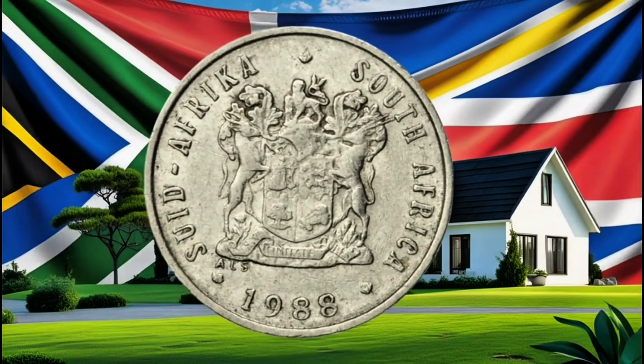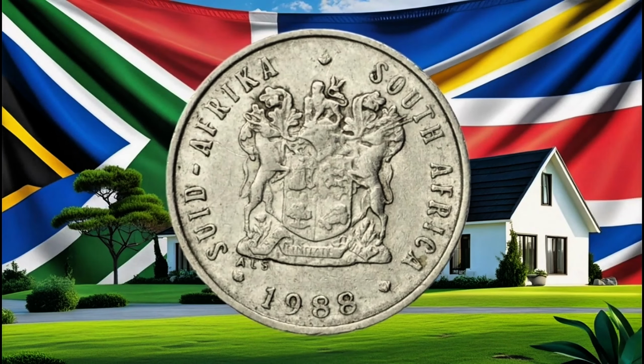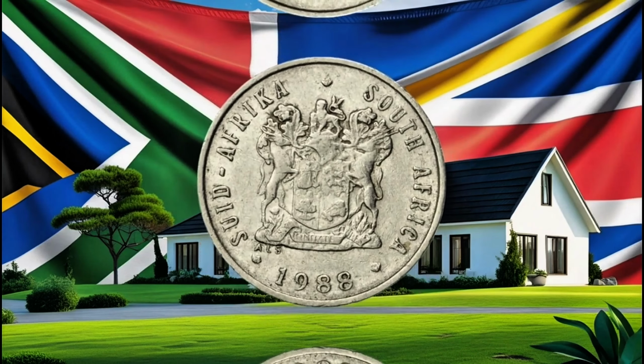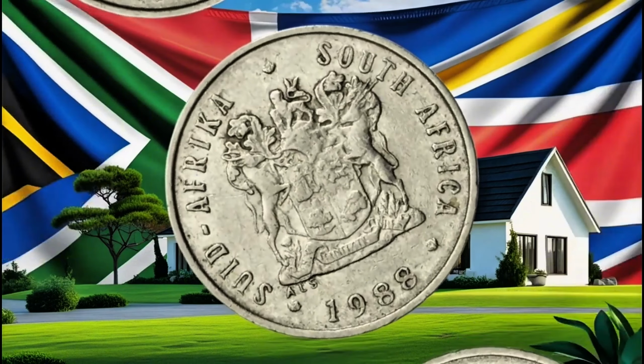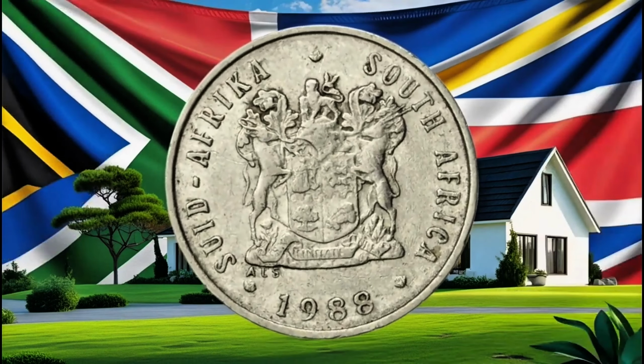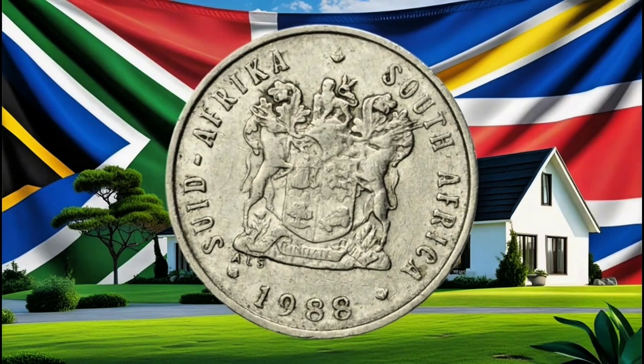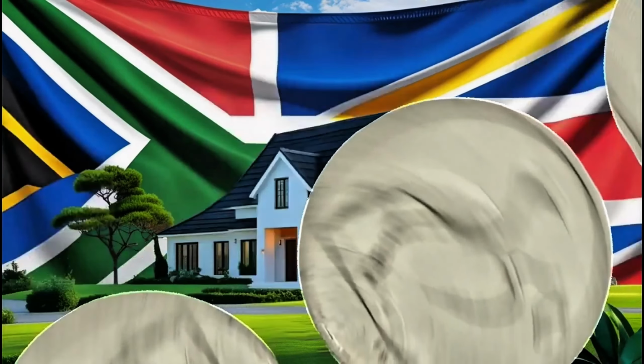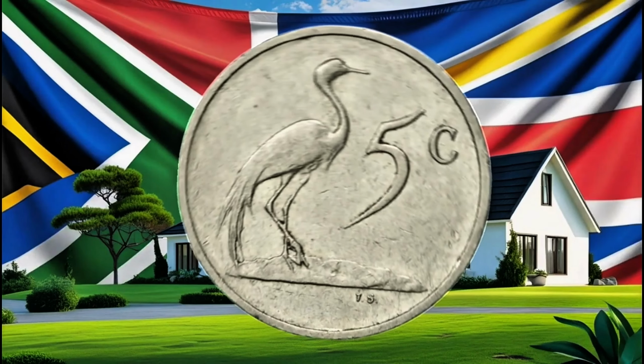Now, let's get to the exciting part, the value. While a typical 1988 5-cent coin is worth just a few cents today, there are certain rare examples of this coin that have sold for incredible prices. One of these coins, with a specific error or rare minting, fetched a whopping $43,230 at auction. How did it get this high?